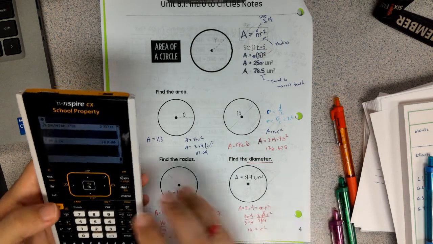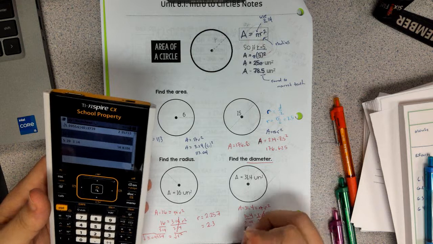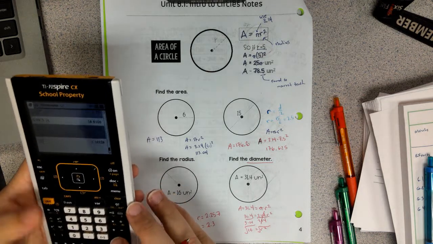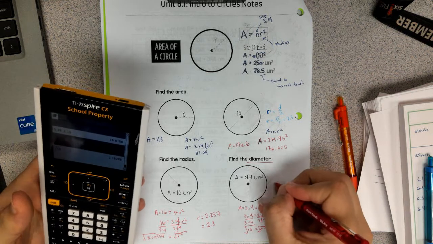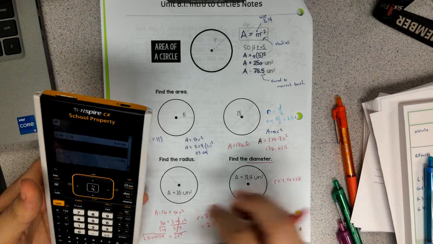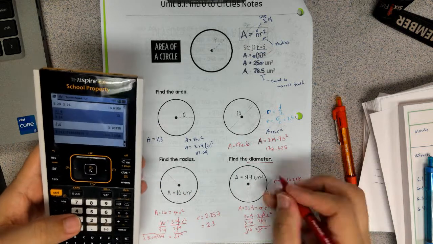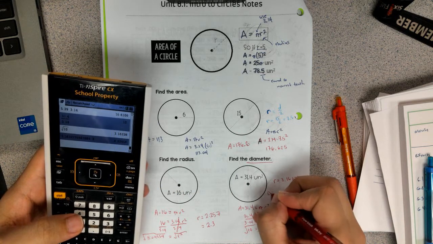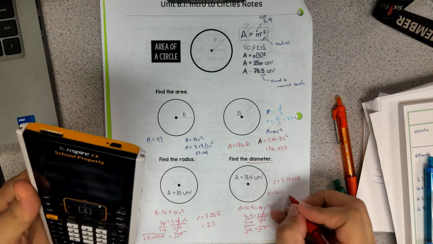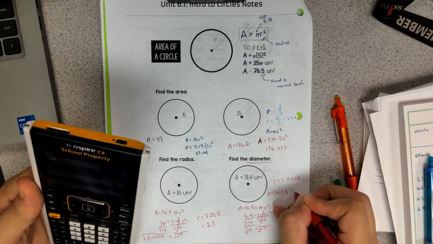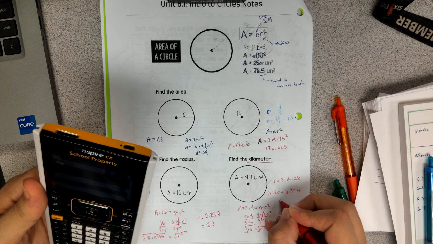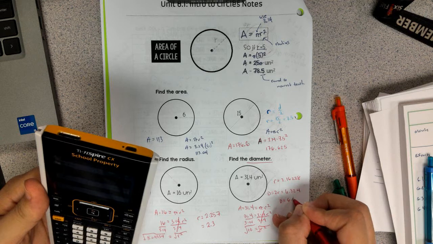So r squared equals 10. We're going to square root both sides. So we'll do square root of 10. Gives me about a radius of 3.16228, which I'm going to times by 2 because diameter equals 2r, which is equal to 6.32. Again, don't round until the end, which means that diameter equals 6.3.